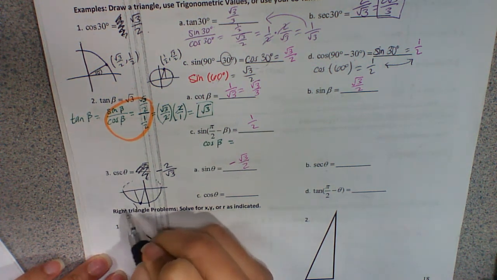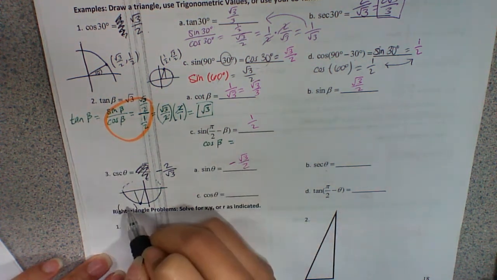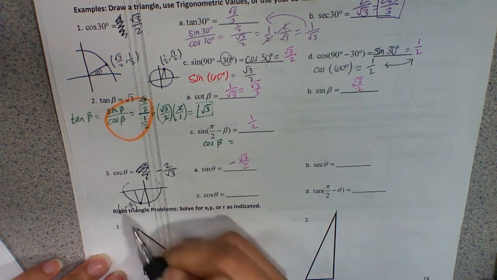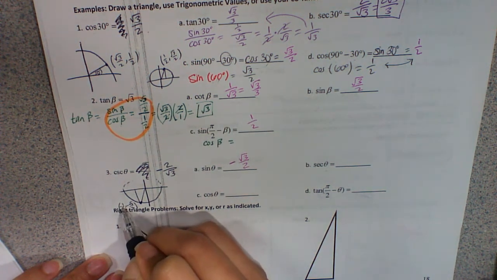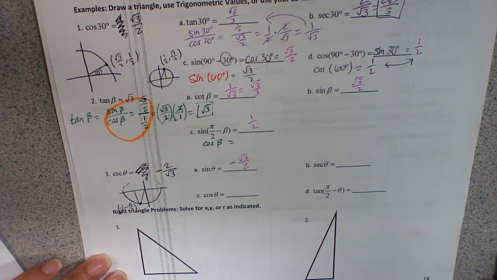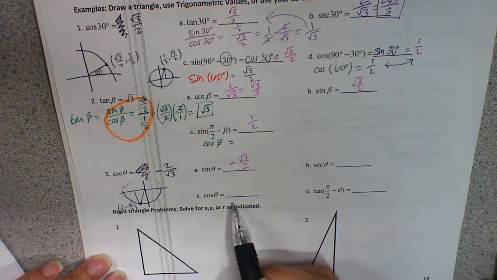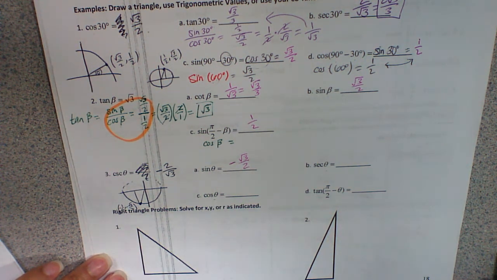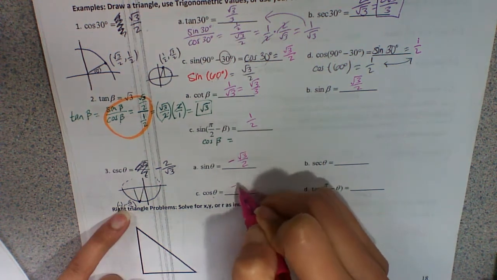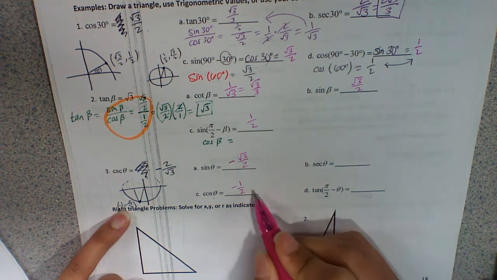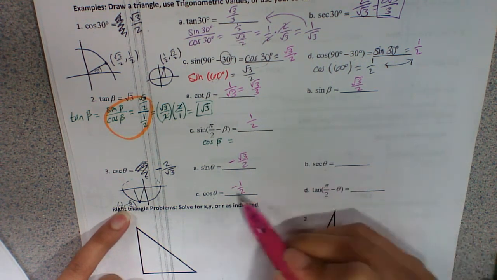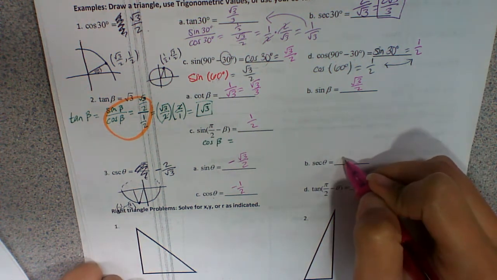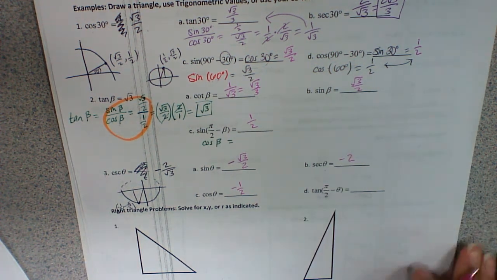For that angle, I already know that sine is negative root 3 over 2, which must mean that the x value has to be negative a half. So now I know the point, and so I know my cos value. My cos value is simply my x, which is negative a half. And if I know cos, then I know secant, because those are reciprocals. So secant will be negative 2. There's that, done and done.